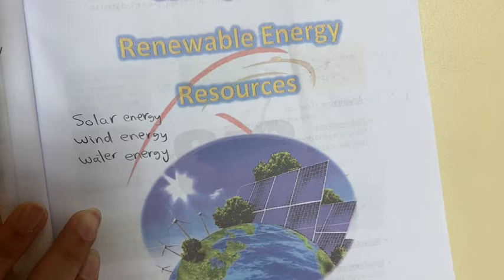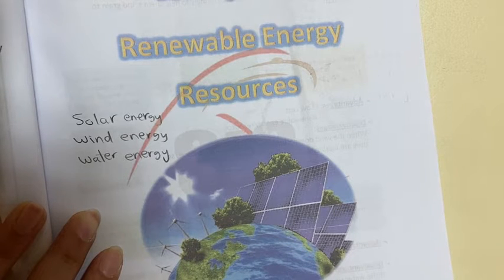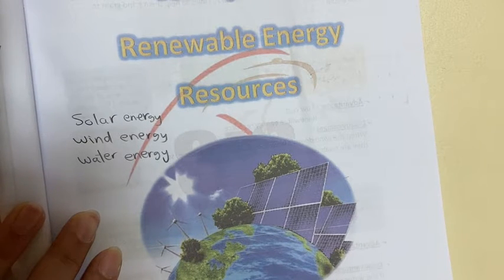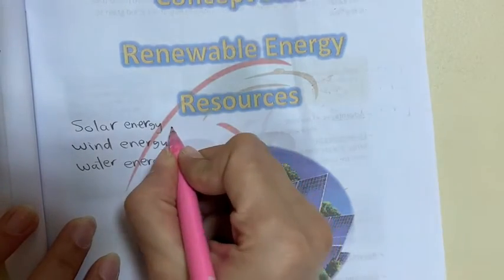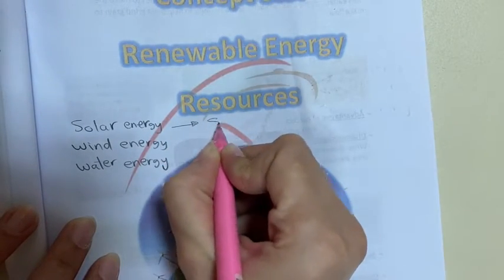Okay, and we took them before in the previous lesson, and we all know that we use the renewable energy resources to produce or generate electricity. For example, here in the solar energy, we use a device called solar panels.